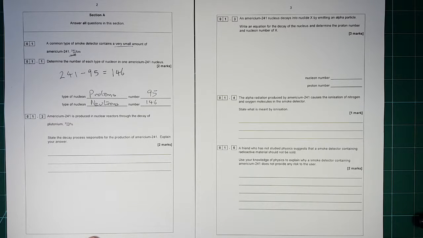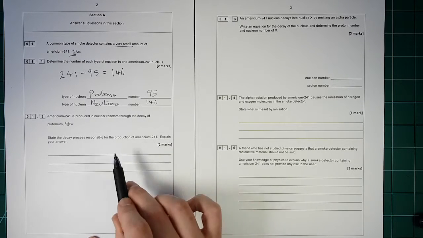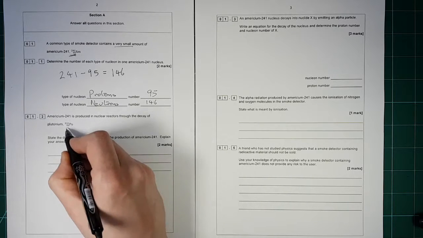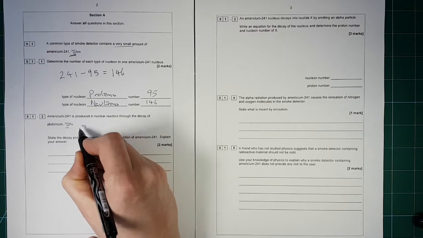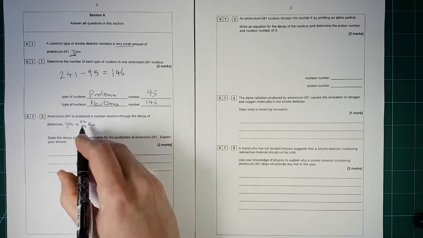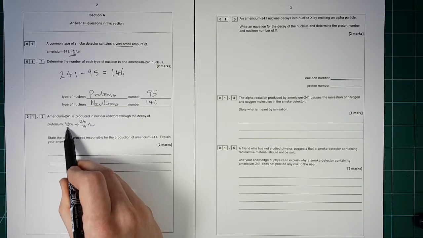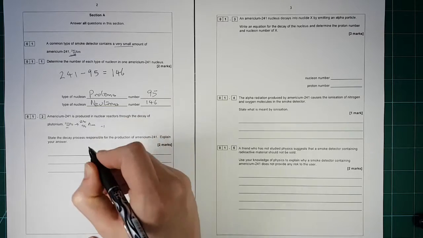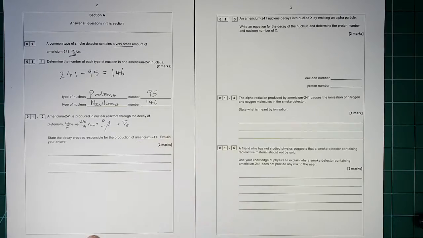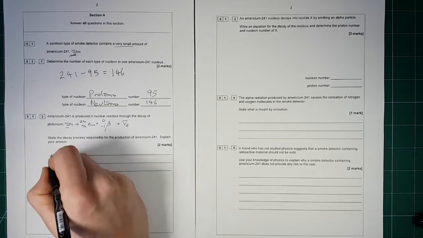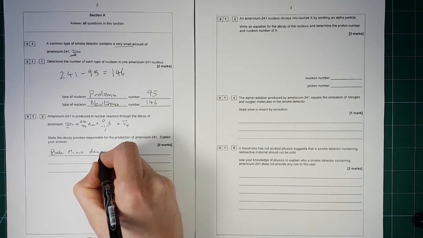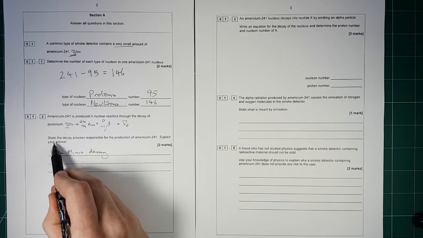Americium-241 is produced in nuclear reactors through the decay of plutonium. State the decay process responsible for the production of americium-241. Explain your answer. Right, so we have to go from 94 protons to 95 protons. So 241 americium. So to do that, to balance this part here, we need to put a -1 down here. So that's a beta particle. And if we're going to be correct about it, we get an anti-electron neutrino as well. So that's beta minus decay. So that's the state bit.